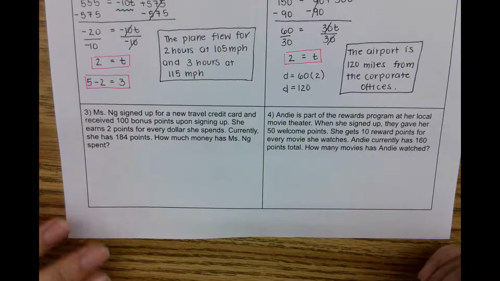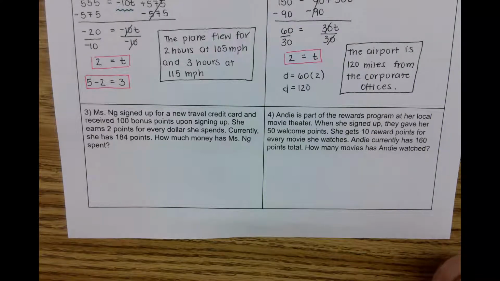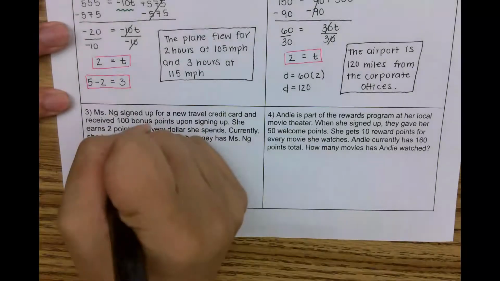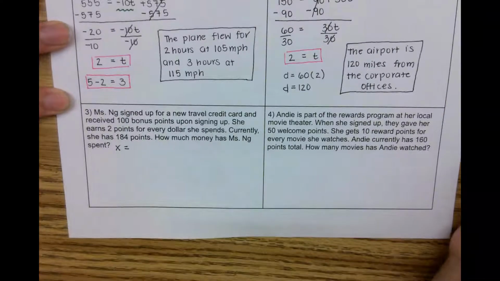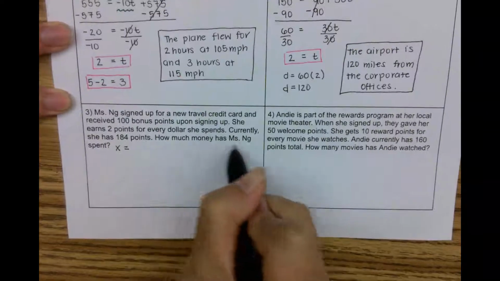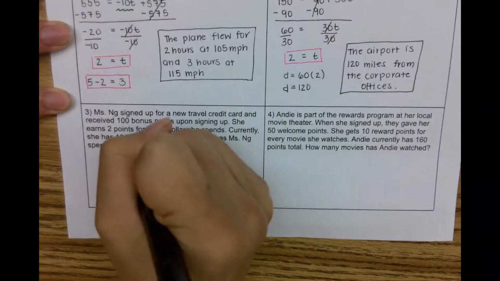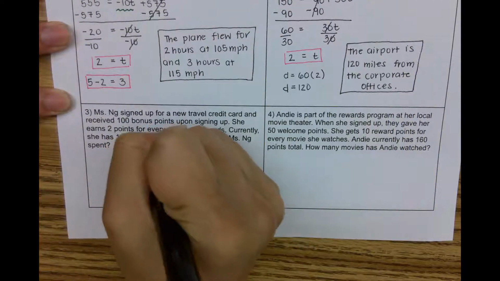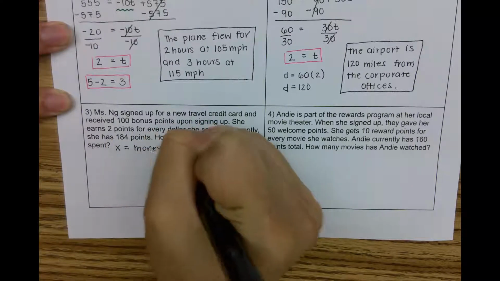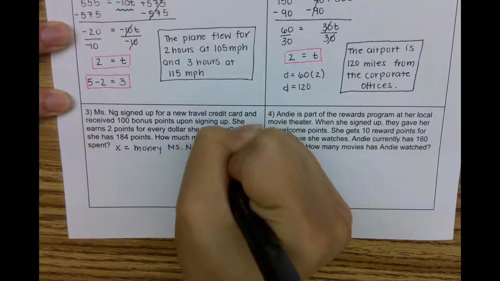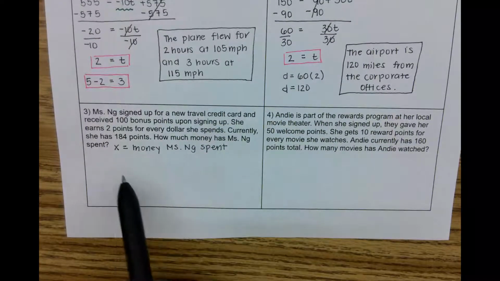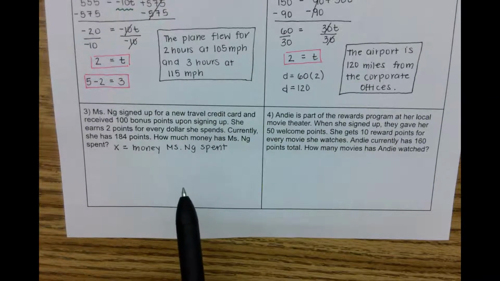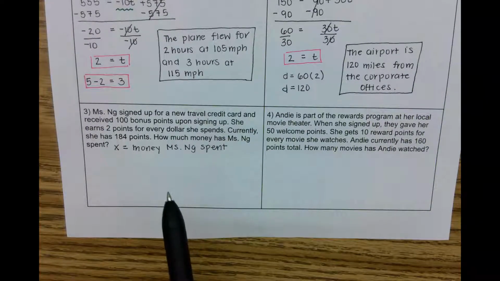Okay? Normally for word problems, if I use a variable, I define the variable, which means I state what the variable means. Okay, so I'm going to use the variable x. Okay, that's just the one we normally use. It doesn't matter. You can pick a different letter if you want. Okay, so since I want to find out how much money I spent, x is going to be the money that Miss Ng spent. Okay. So this just helps me so that way when I solve for x, I know what it means, right? You've done it already in your previous assessments. Okay, this is just a more formal way of saying it now.